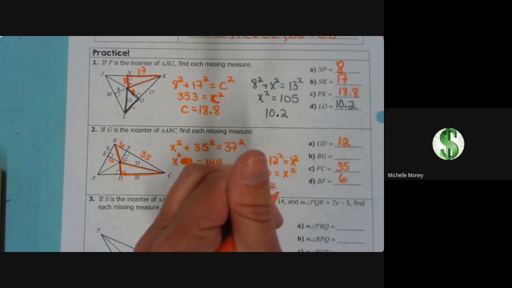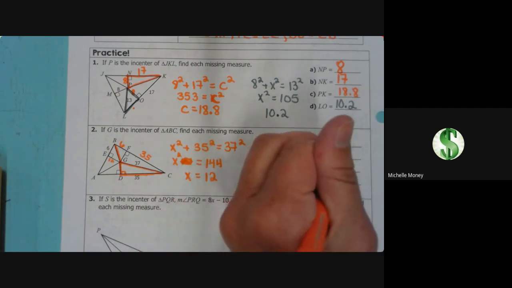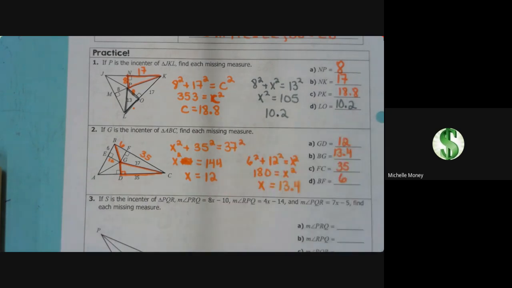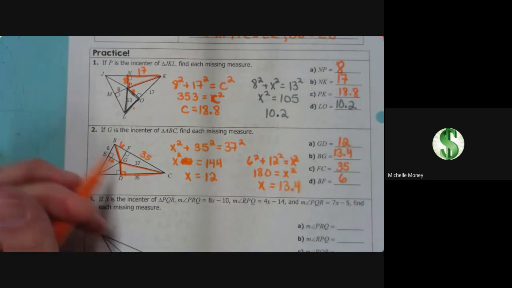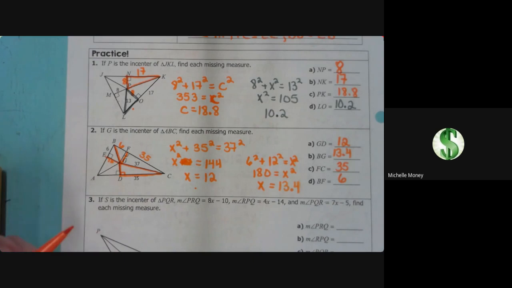So x equals 13.4. So when I solved this one, GD, I got 12, and these segments are all congruent to the sides.